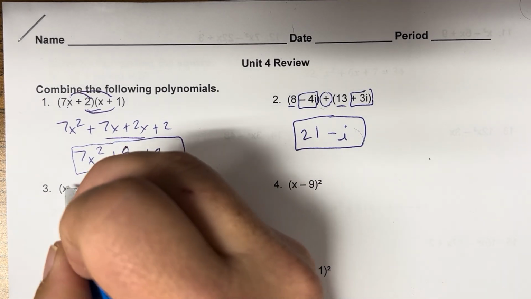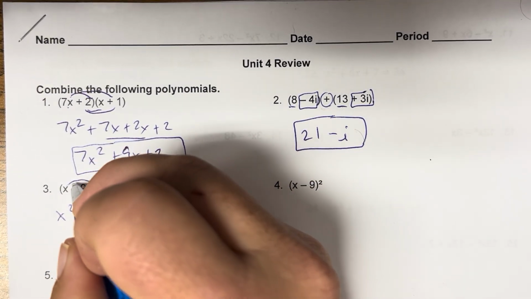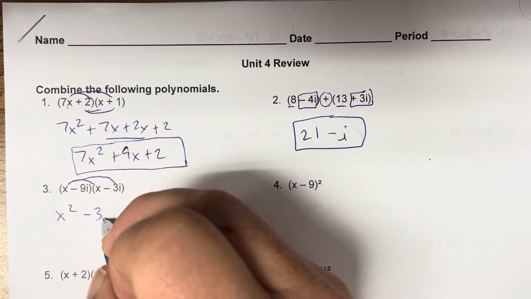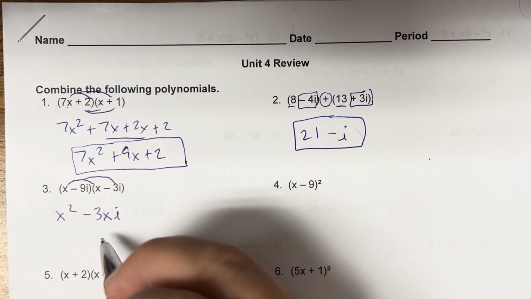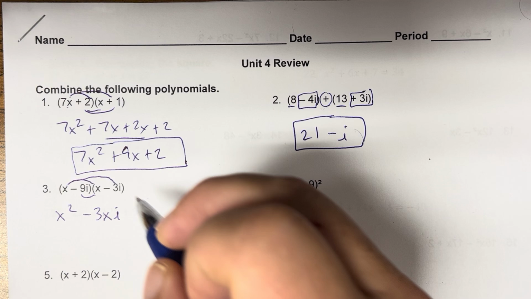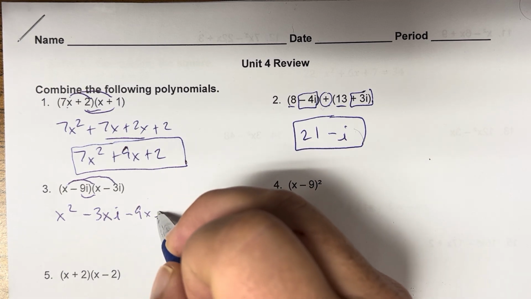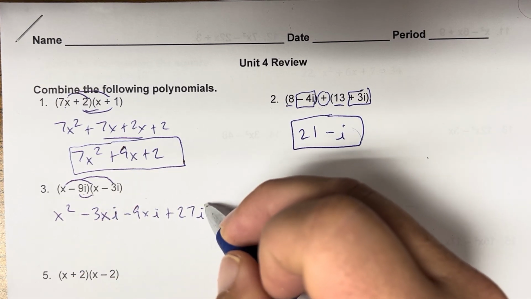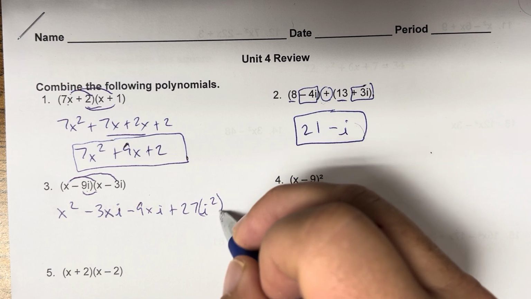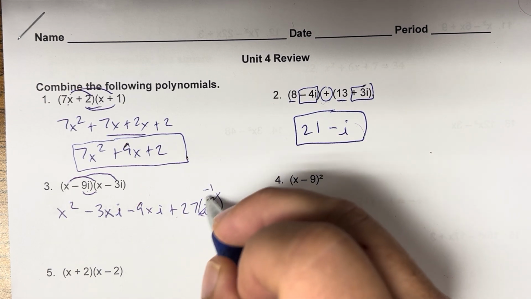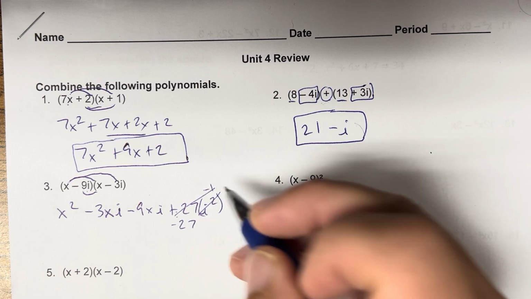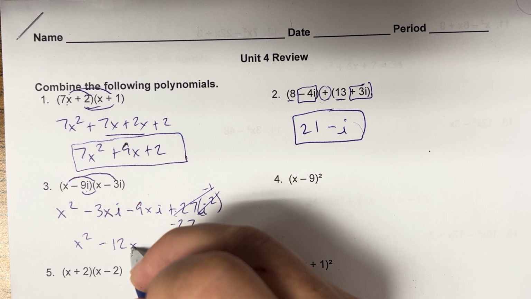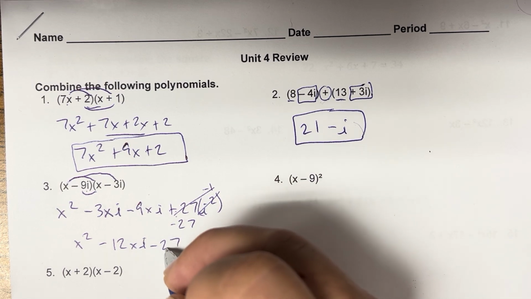Number 3 is back to multiplication, so x times x is x squared, x times negative 3i is negative 3xi. It could be ix, but, and then we've got negative 9xi, and then positive 9 times 3 is 27i squared. And so anytime we have i squared, that's equivalent of negative 1. And so that becomes a minus 27 because a positive and negative makes a negative. So I have x squared, that becomes minus 12xi, and then minus 27.